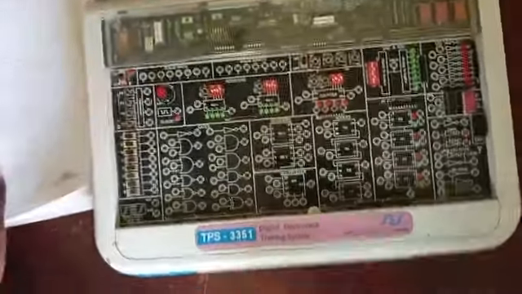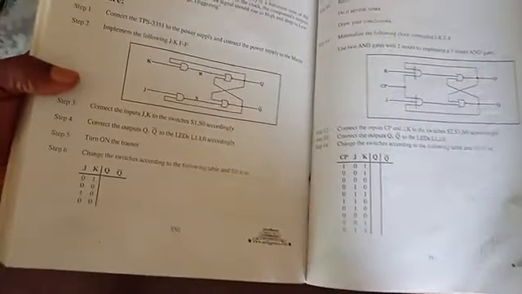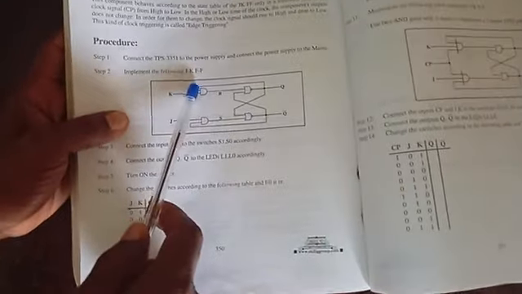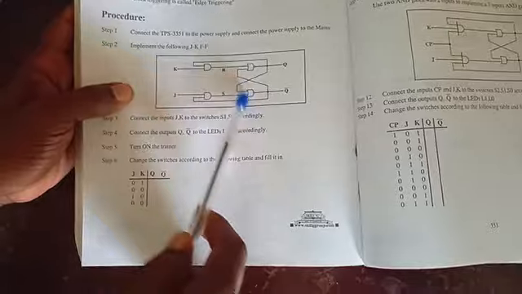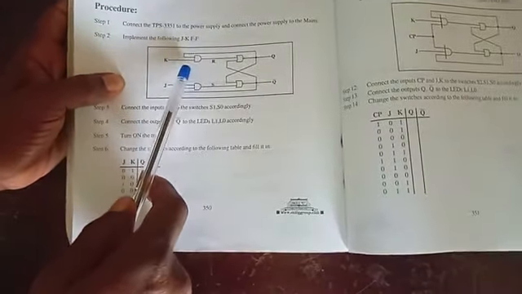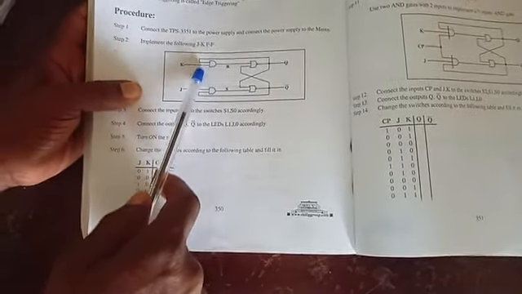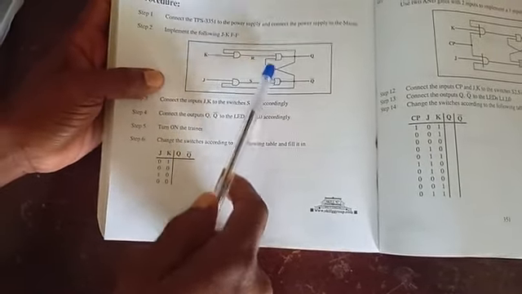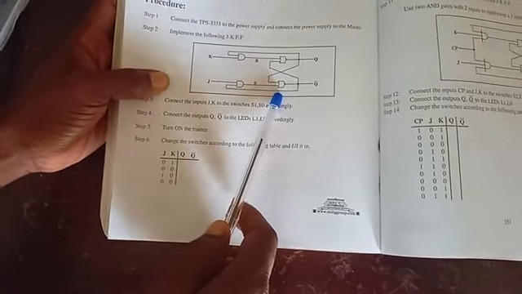The next thing is to implement this circuit. Now you can see that in this circuit we are going to use 2 AND gates and 2 NOR gates: 2 AND gates with 2 inputs, and 2 NOR gates with 2 inputs.